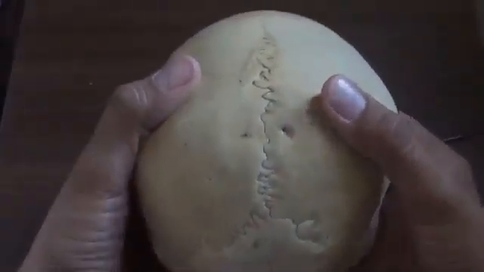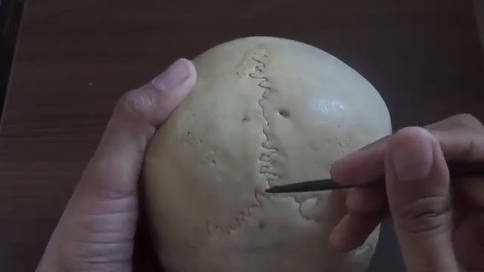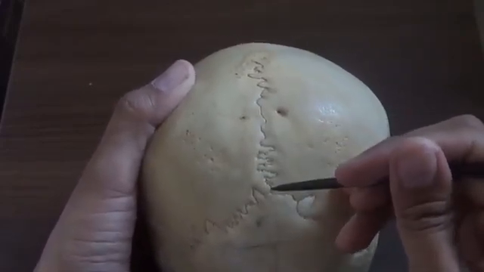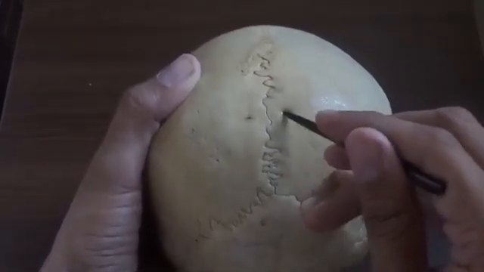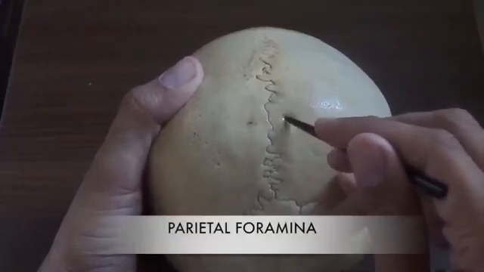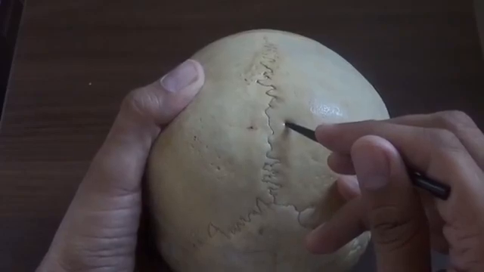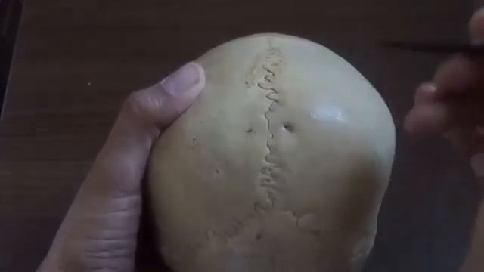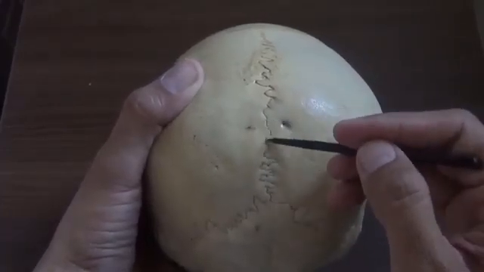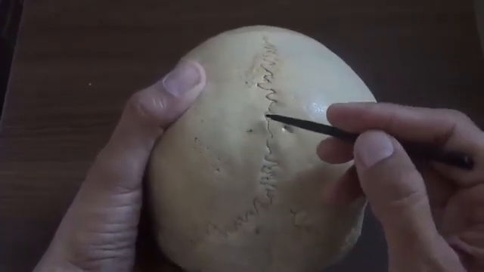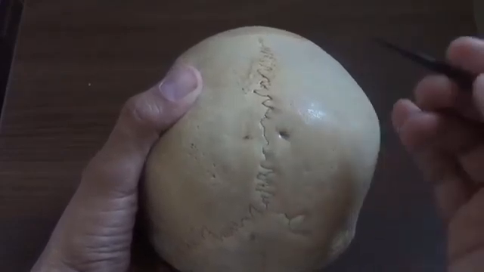Now just in front of it over here you can see two foramina found approximately 1.5 inches in front of the lambda. On either side of the midline in the parietal bone, two parietal foramina are observed. Now these allow passage of an emissary vein which connects the scalp with the superior sagittal sinus. Now if you observe the sagittal suture between the two parietal foramina, it becomes more or less straightened. Now that is a peculiarity.